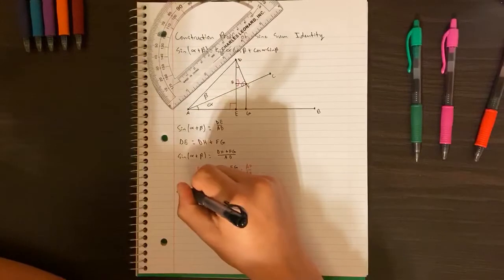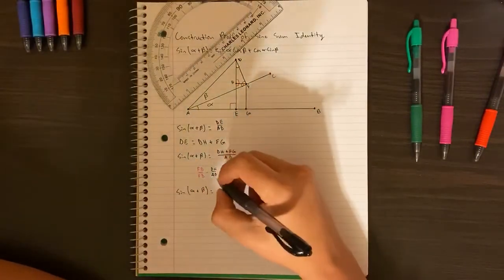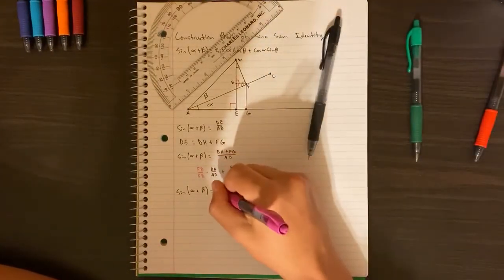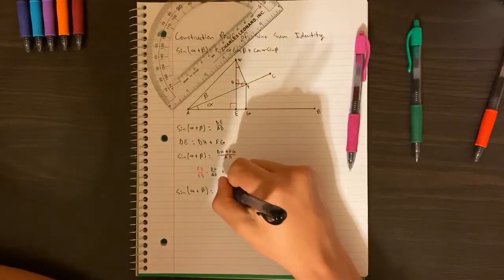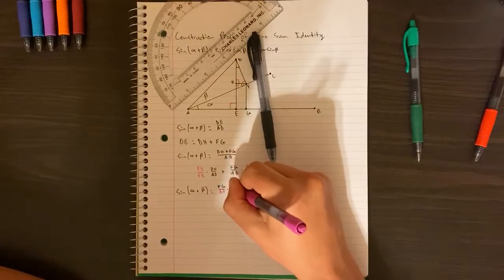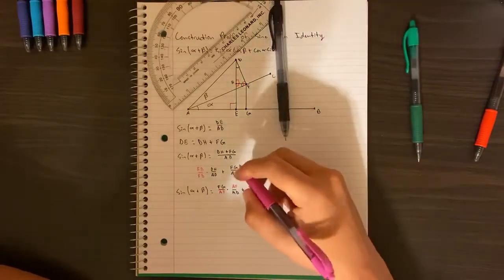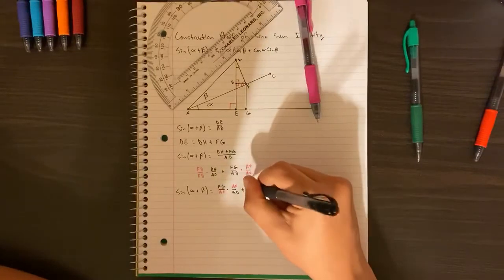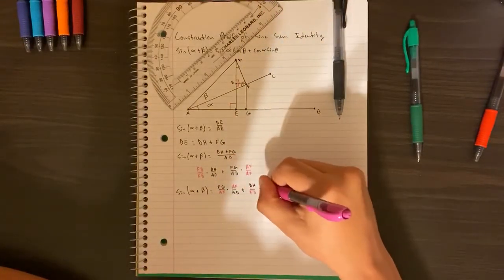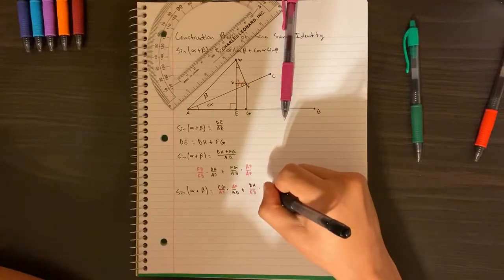So, sine of alpha plus beta equals line FG over AF times line AF over line AD plus line DH over line FD times line FD over line AD.